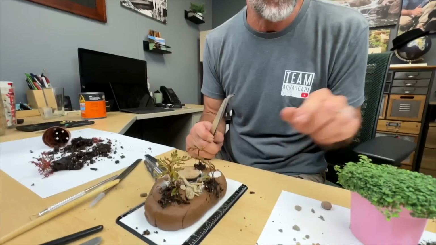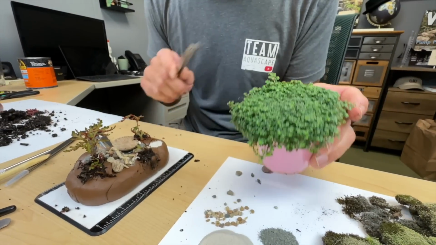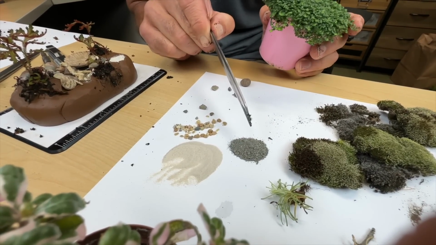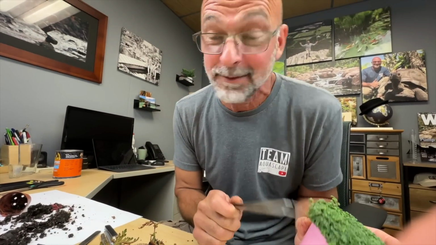Good. Now we've got to go down to the baby steers. We're going to systematically go from big, medium to the small, and then I still have to do a walkway. Why? I have no idea, but I'm going to do a walkway.